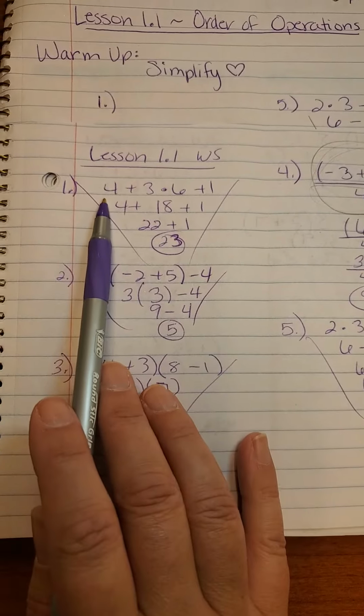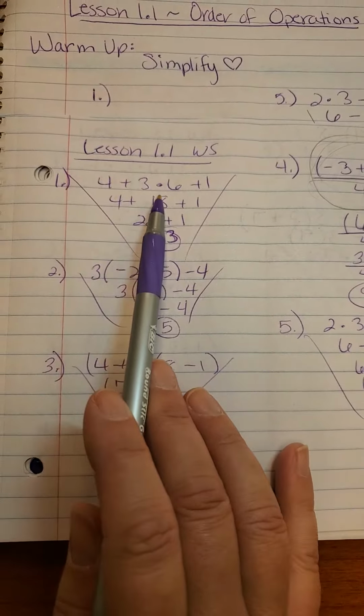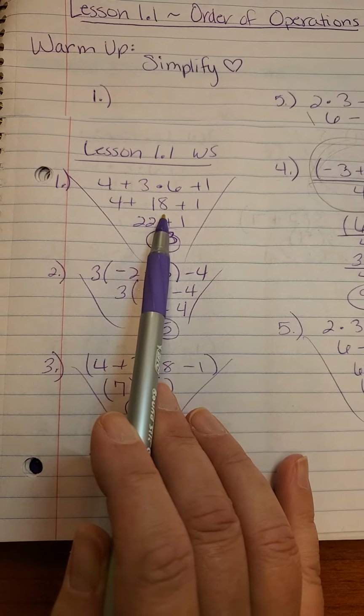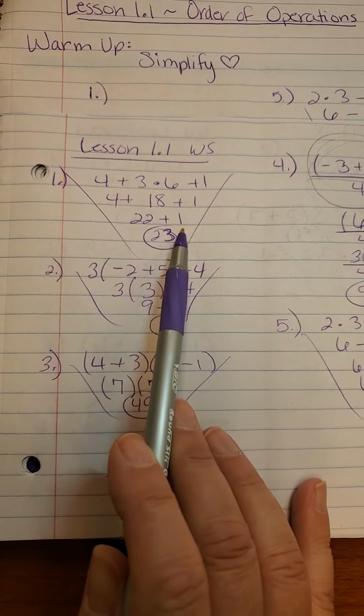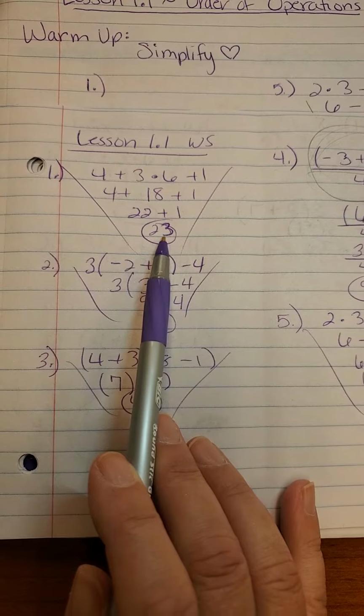So number one, the first step we had to do on this one was our multiplying, as that's where we got the 18, followed by any adding or subtracting, ending up with 23.